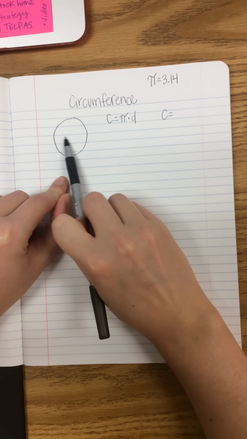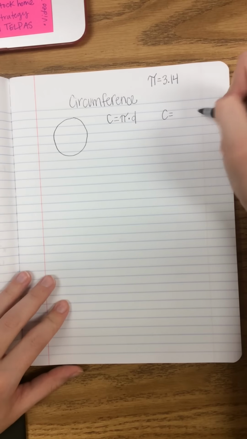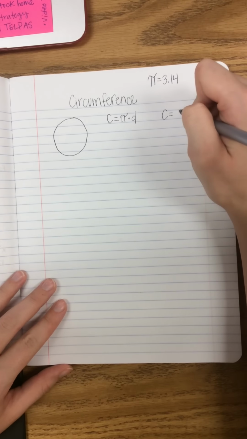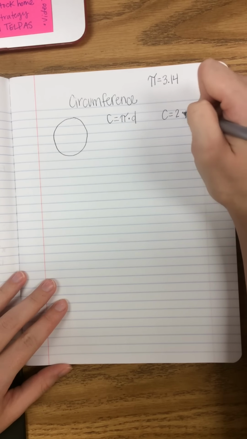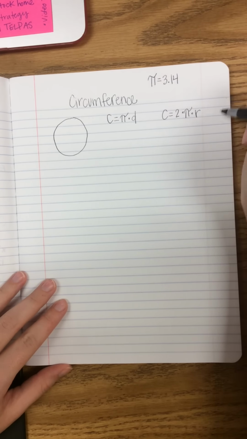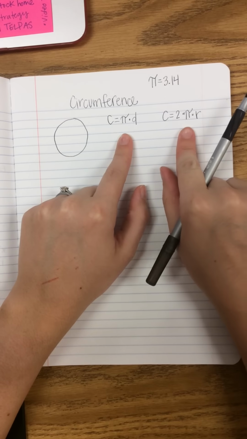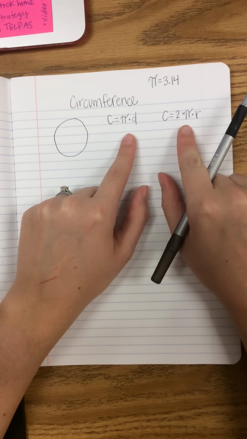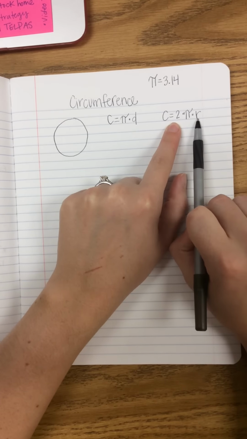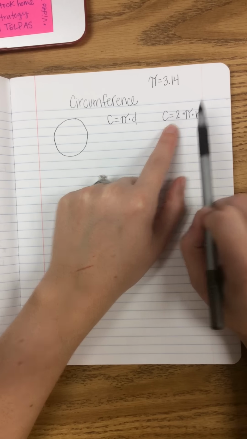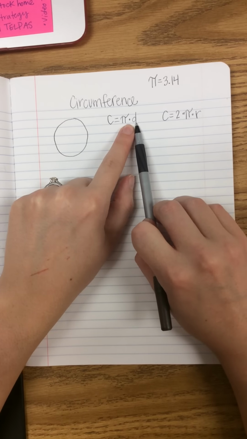It's just halfway across the circle. And that formula is circumference equals 2 times pi times r. Now, these formulas are actually the same thing because 2 times radius is the same as diameter, okay?